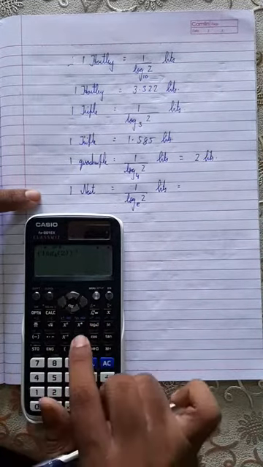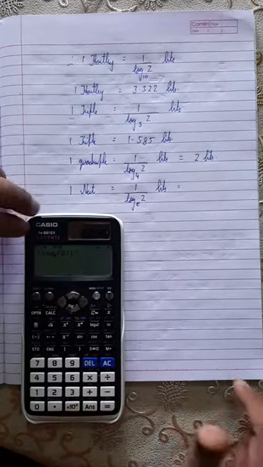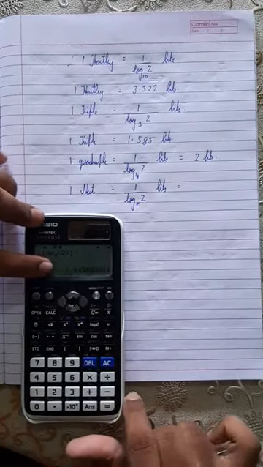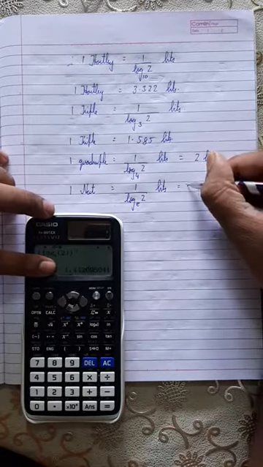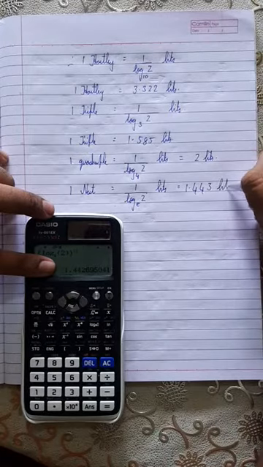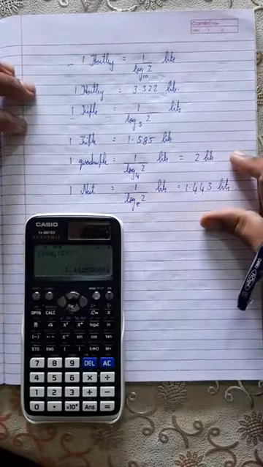So how much will I get? 1.4426, which is 1.443 bits. Okay. So you see, these are the different units of information.